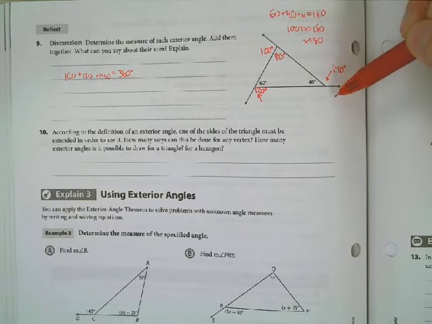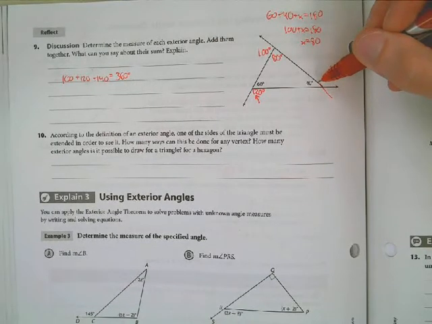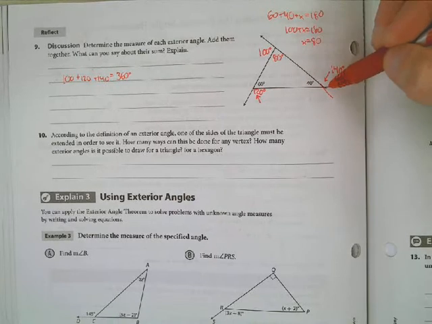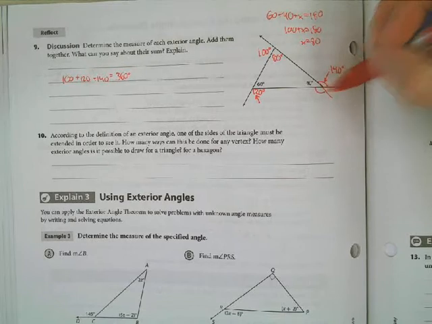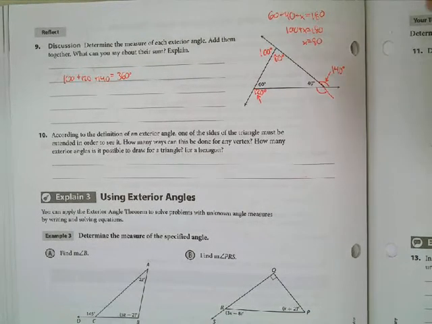Well, I see what you're saying, but be careful though. It's just two, right? The exterior angle has to have one side of the triangle and then the extended side as its other side. So there's one there and then one there. So each vertex would have two, for a total of 6.